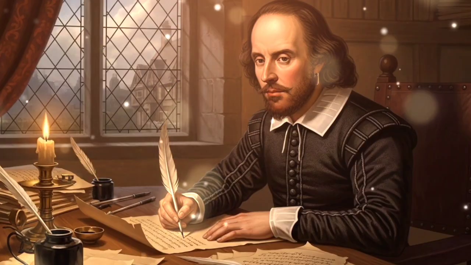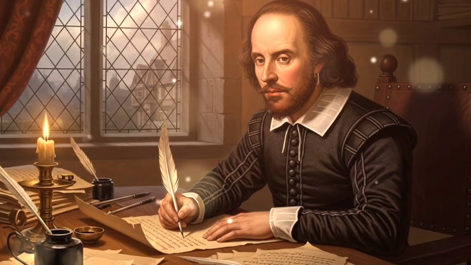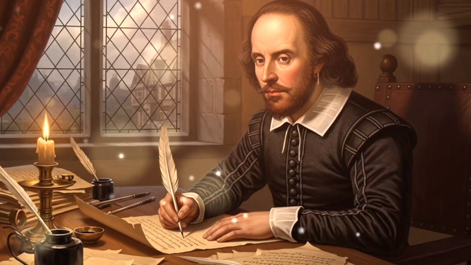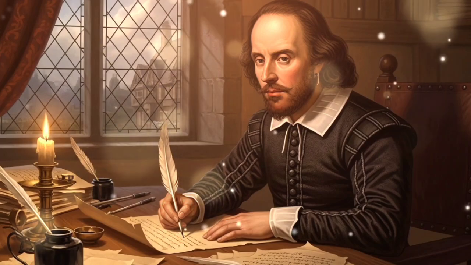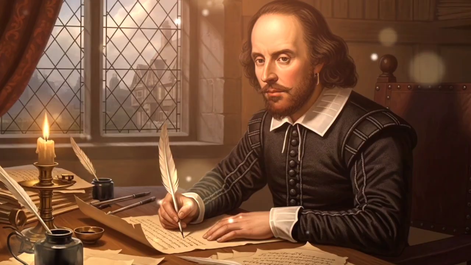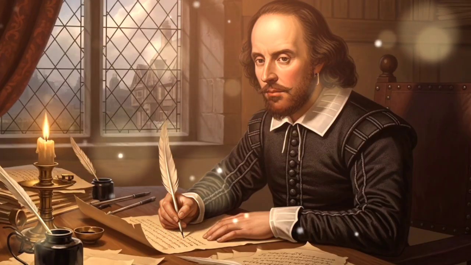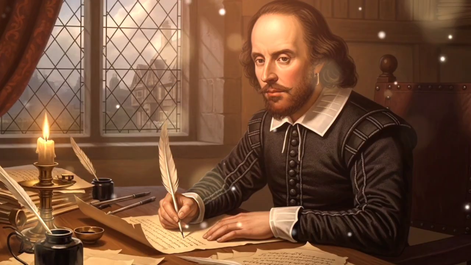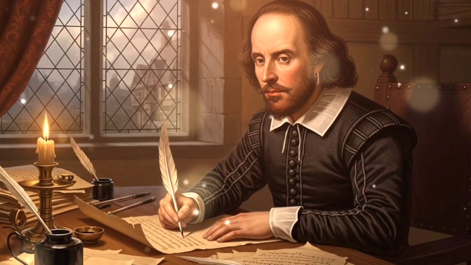This story shows us jealousy is one of the most dangerous emotions. 5. King Lear, when pride blinds a father. Simple summary. King Lear is old. He decides to divide his kingdom between his 3 daughters.